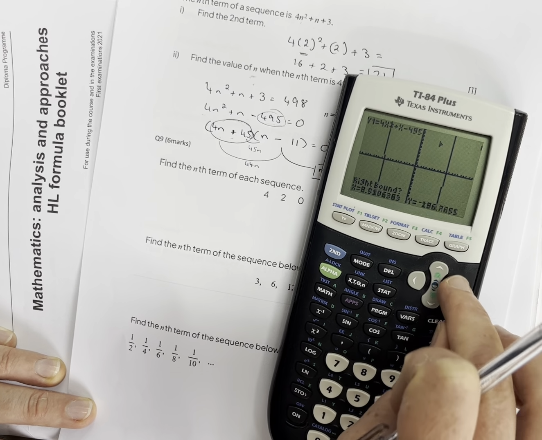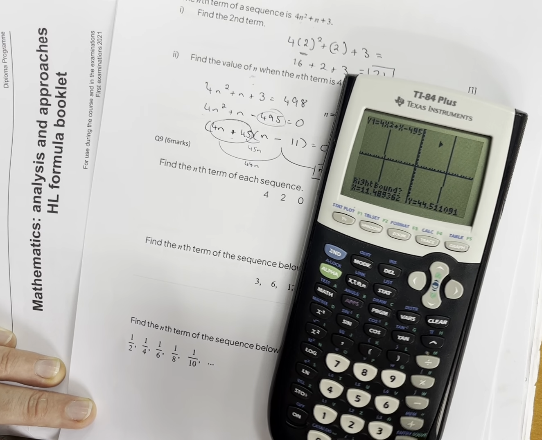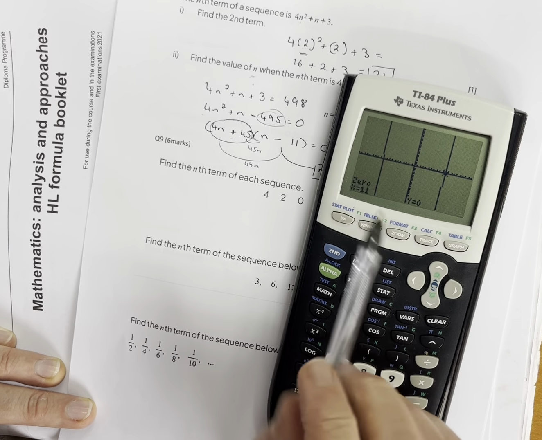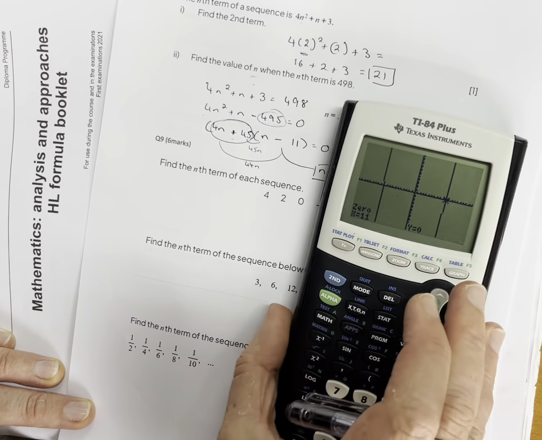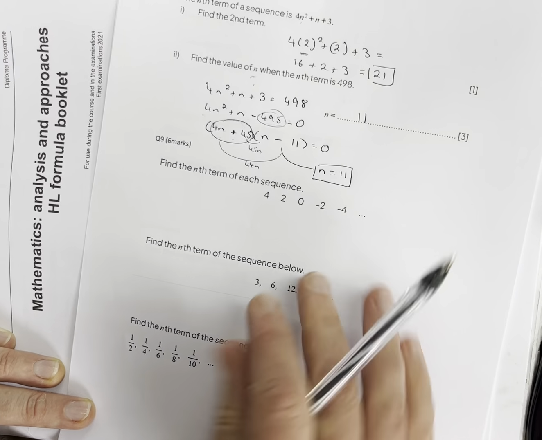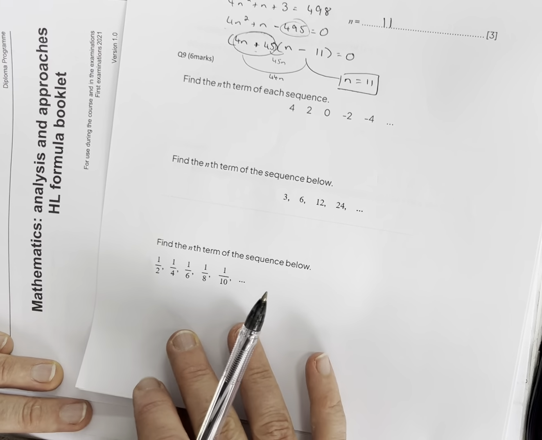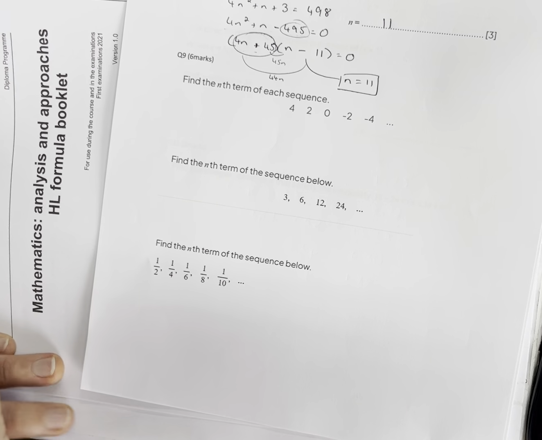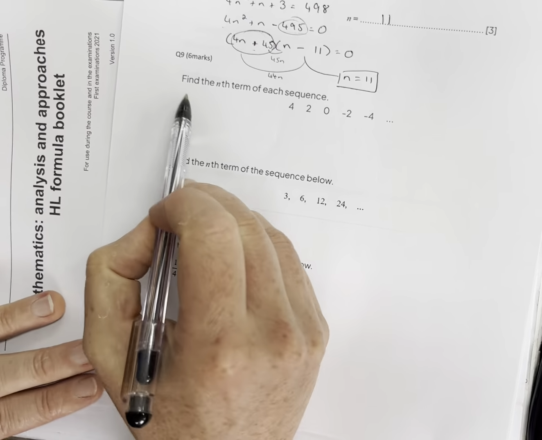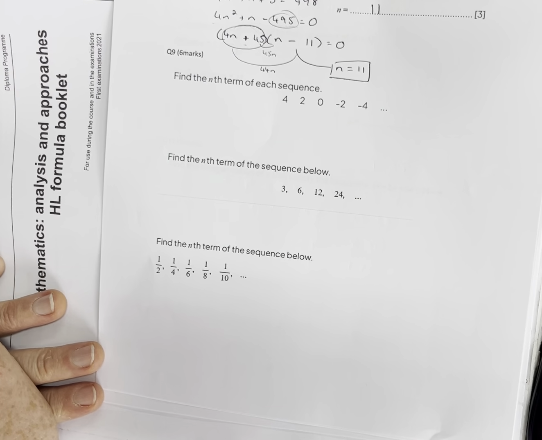Press enter on the left bound, go past it, then press enter on the right bound. Press enter a third time and you get 11 for the 0. Okay, that was a little bit tricky. Well, I thought it'd be easier to factorize. It's not. Anyway, find the nth term of each sequence here.